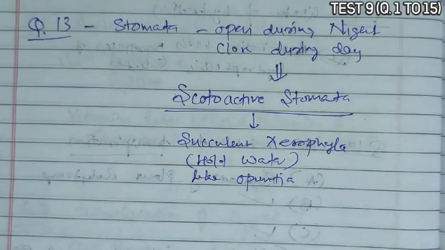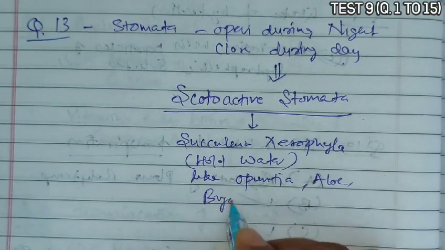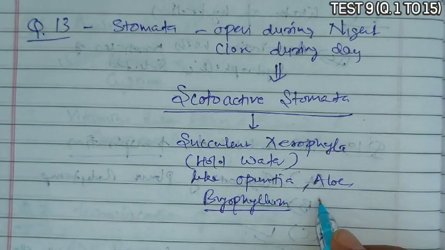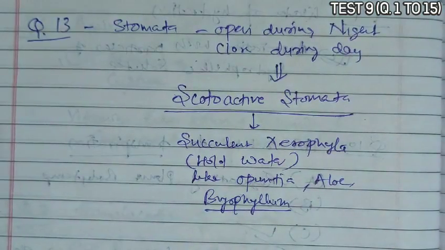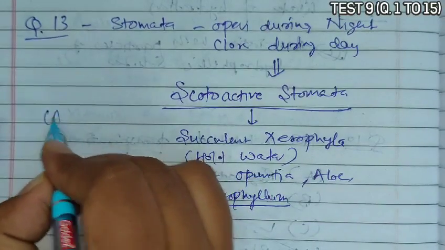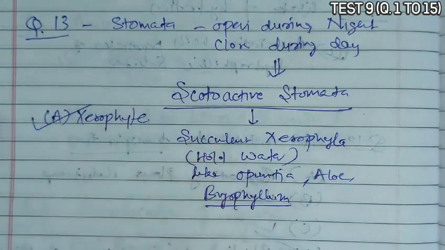Opuntia, Aloe, Bryophyllum, these all are succulent xerophytes and we can call them CAM plants also. So xerophyte is given in option A, so that becomes the correct answer.